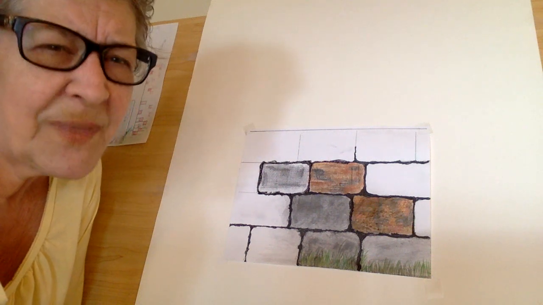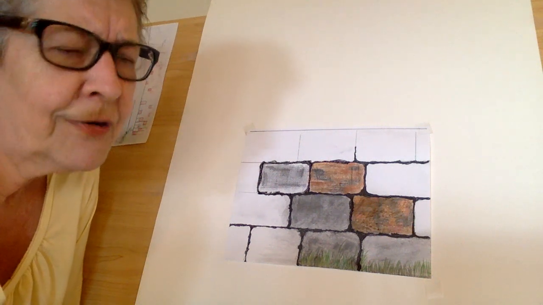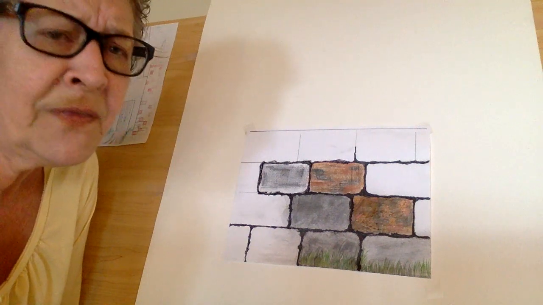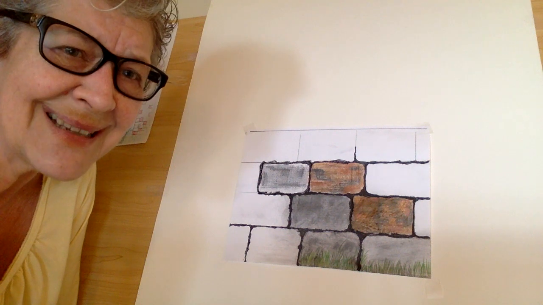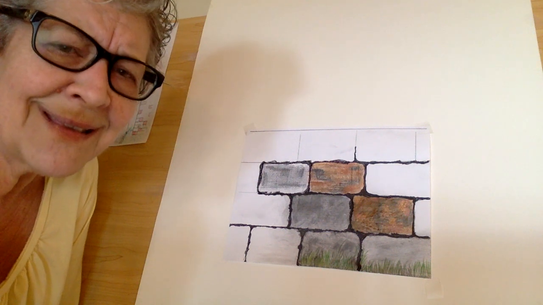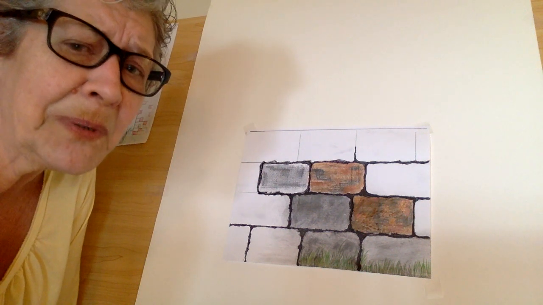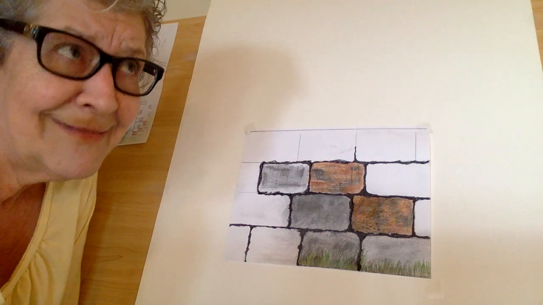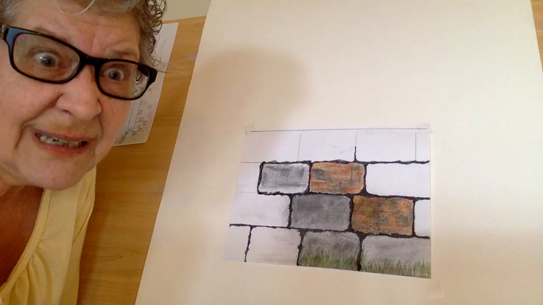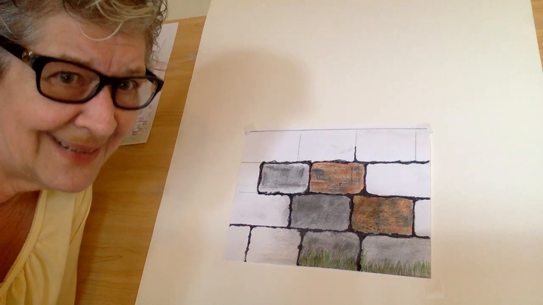And so the stones were not very even. They weren't smooth like the stones you see today in buildings. Think about that the next time you see a big building made of stones. Or you might call them bricks, but they're really stones.